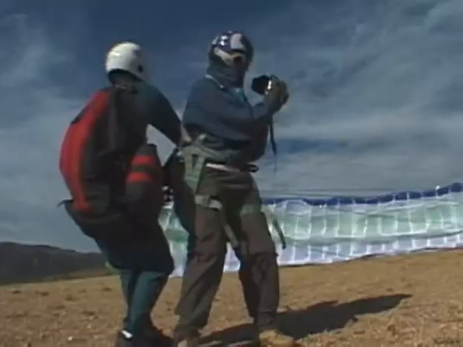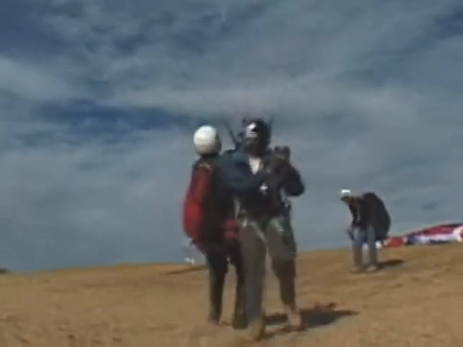Here, our demonstration pilots show how easy it is to accidentally brush the reserve if you spin towards it to launch.